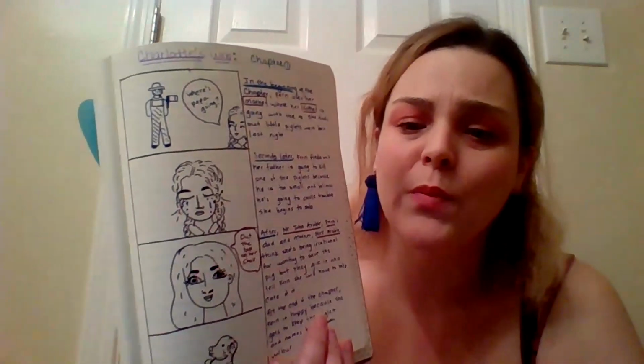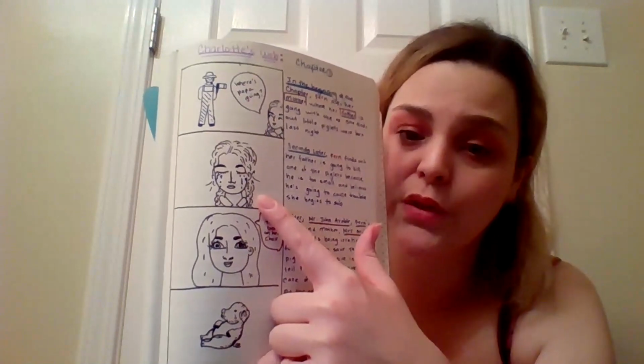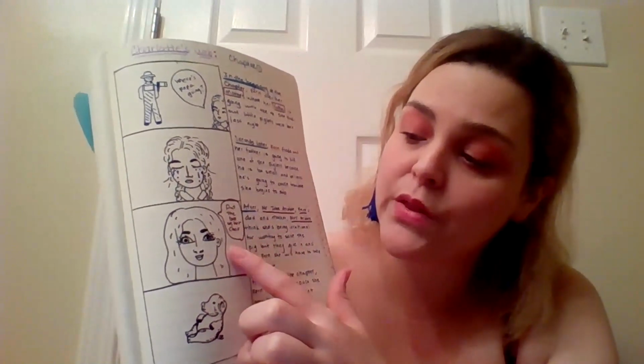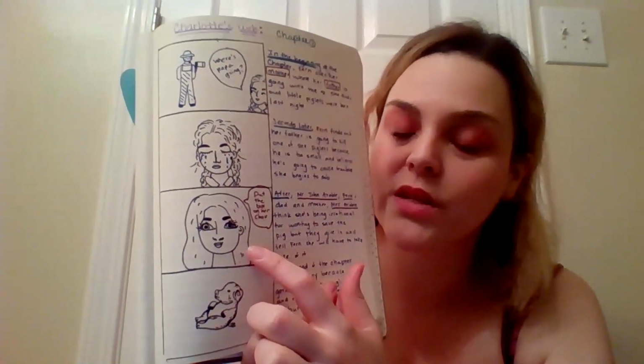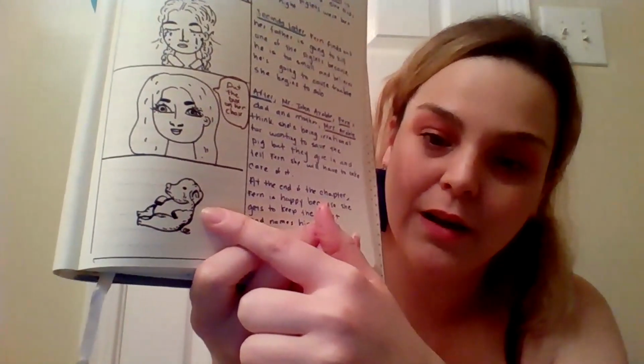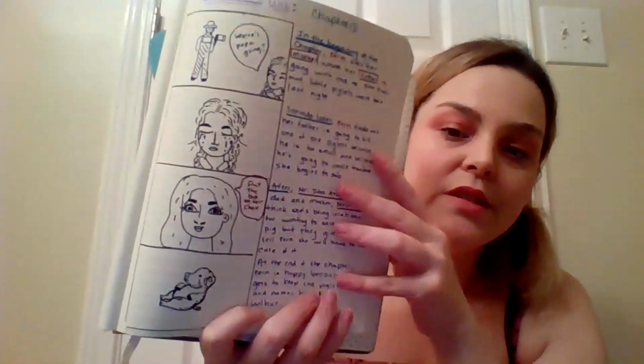So here's the part where Fern is like, where's Papa going? And then she starts sobbing when she finds out that he's going to kill the little runt. And then the mother is like, well, put the carton on her chair. Basically the dad's like, okay, you can take care of it. The mom is like, put it on her chair. And then at the end, she's basically bottle feeding it. So this is a bonus.